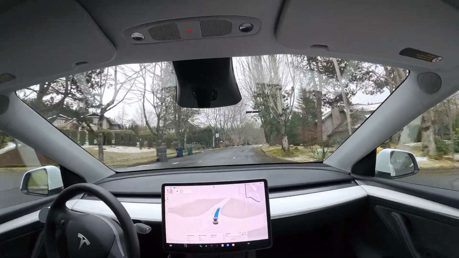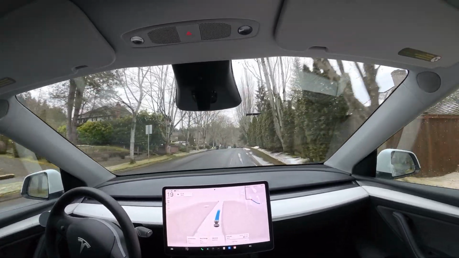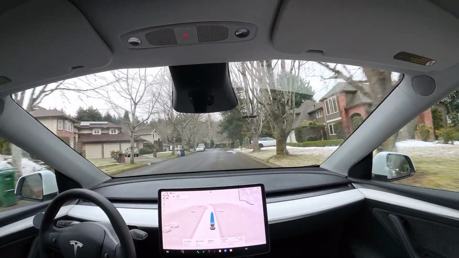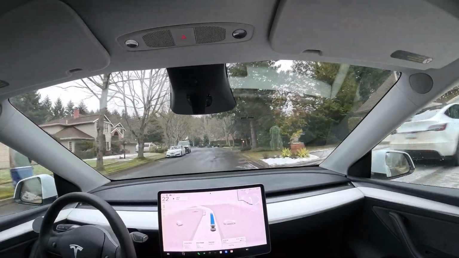I'd say kind of a ballsy move, FSD. Didn't wait for the car. I haven't had one of these tighter situations for a while, but I like it. They calculated enough time and went for it.